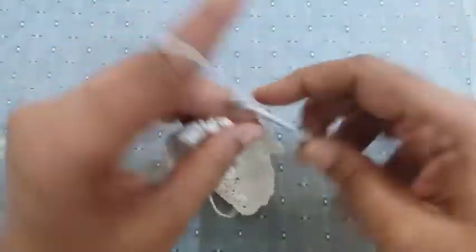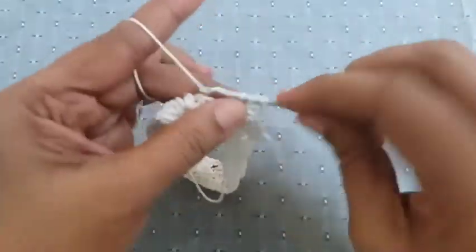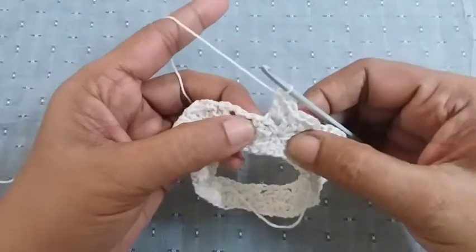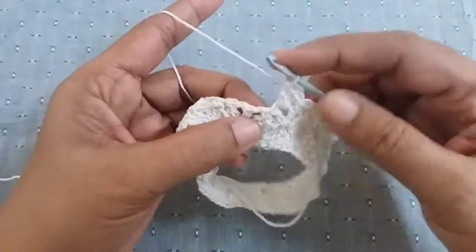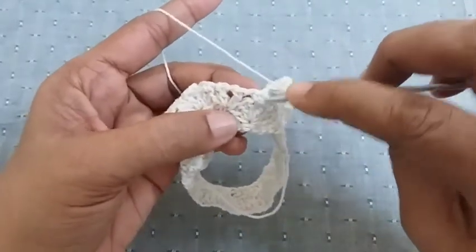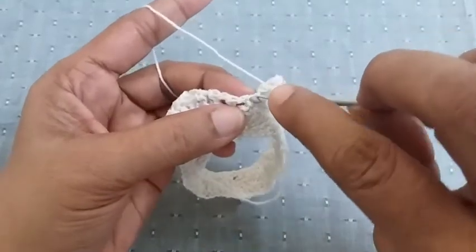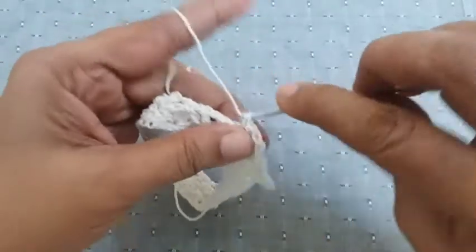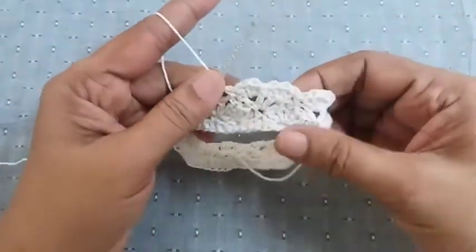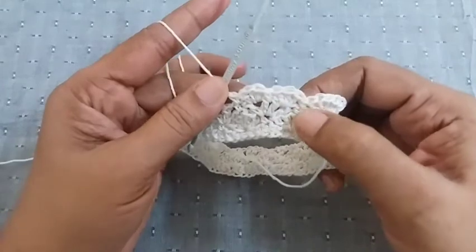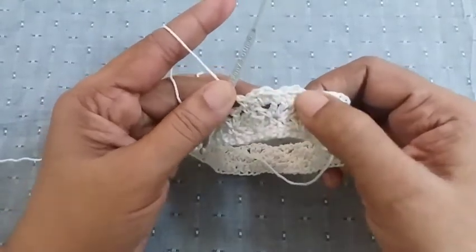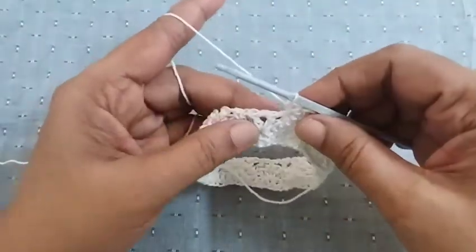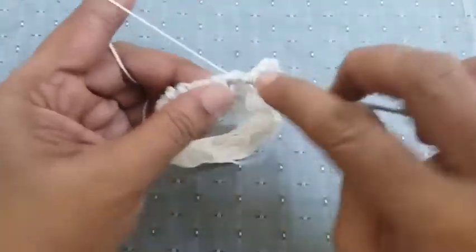2 and 3, and slip stitch into the single crochet of the previous round. So we made an increase here with 2 shells with 3 double crochets. It's an increase there. We made 2 shells with 3 double crochets.